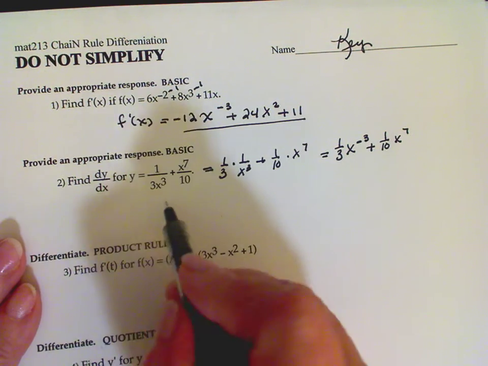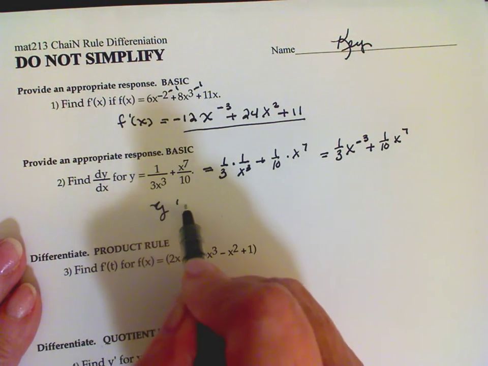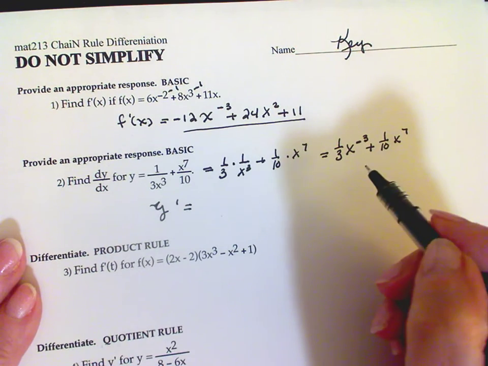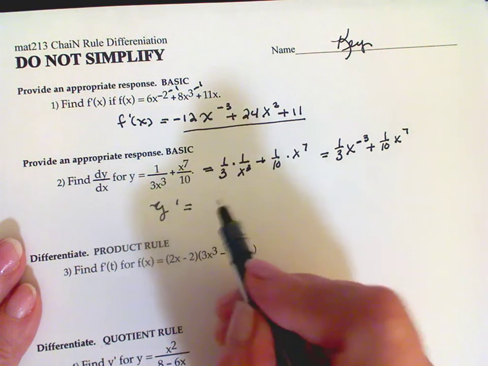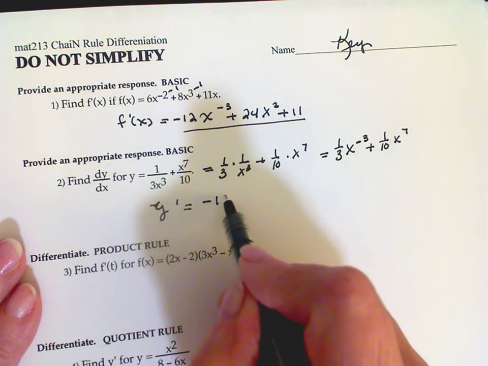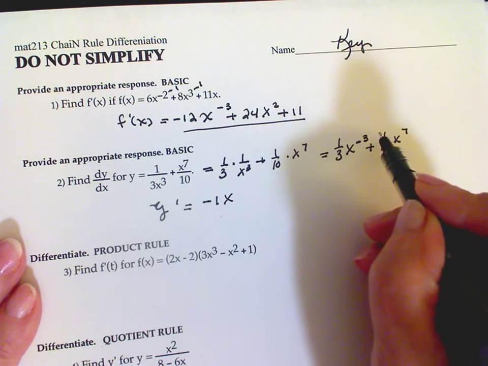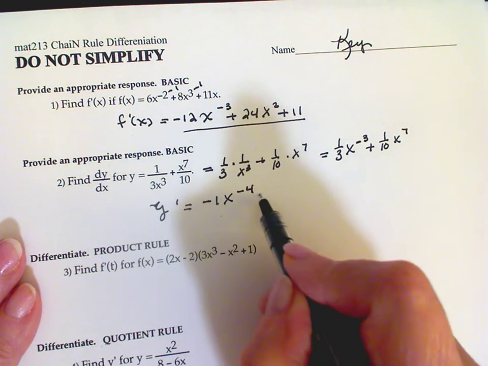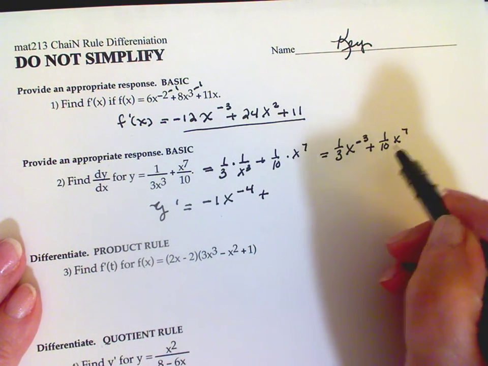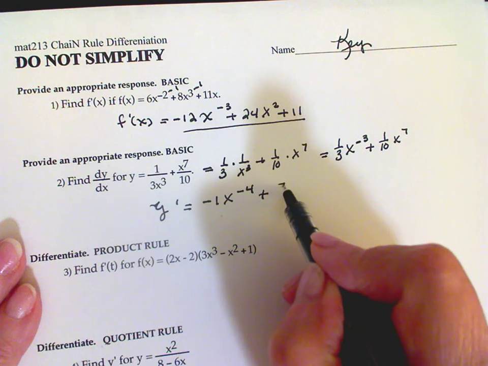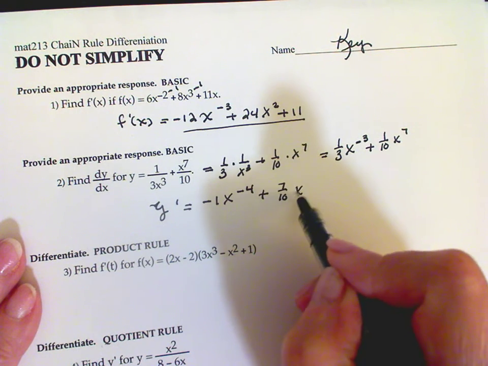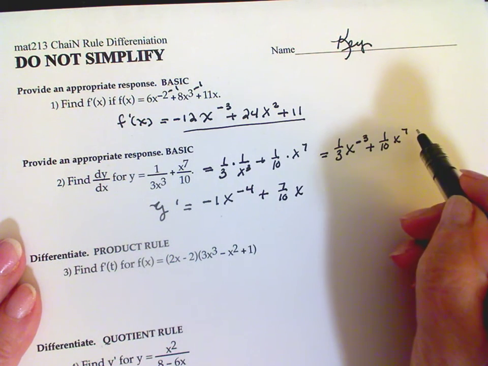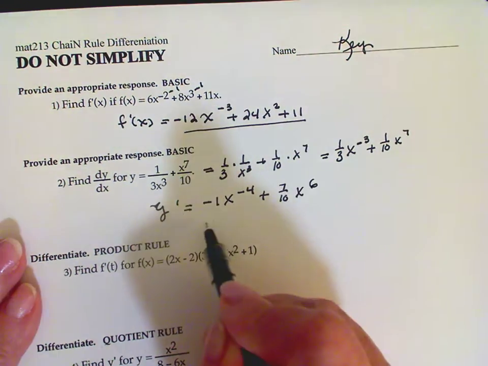So now it's straight power rule, so y prime is -3 times 1/3 is -1x, reduce a power to the -4, plus 7 times 1/10 is 7/10, x to the 7 minus 1 is x to the 6th.